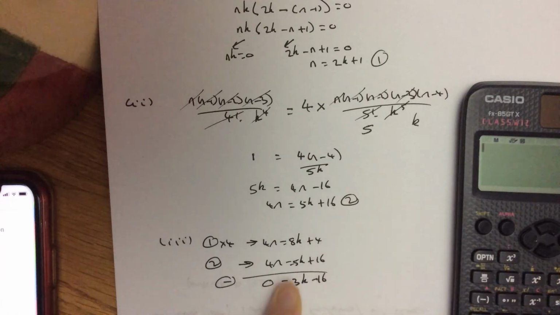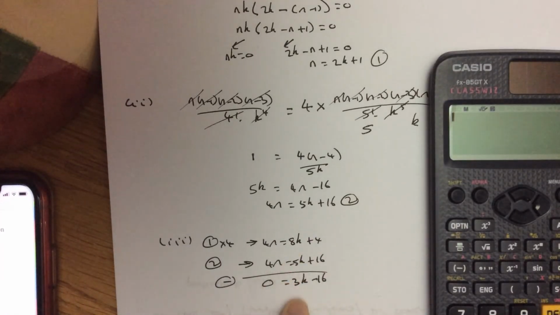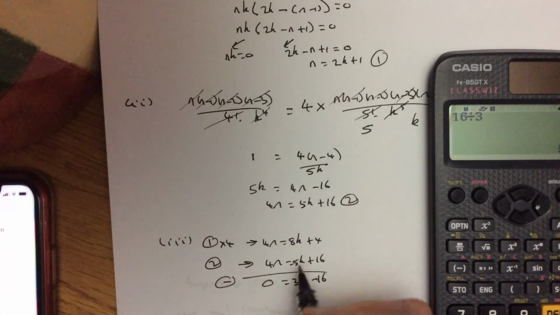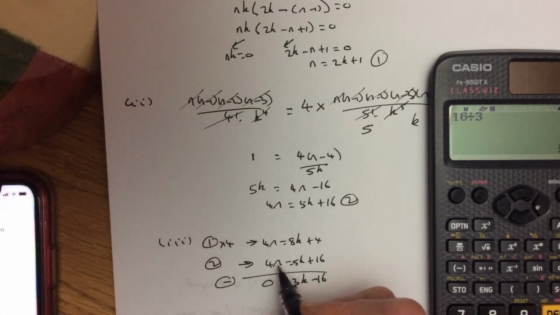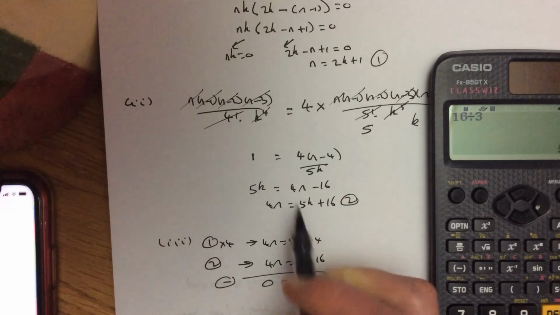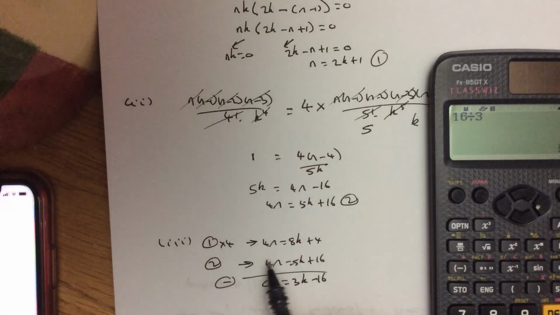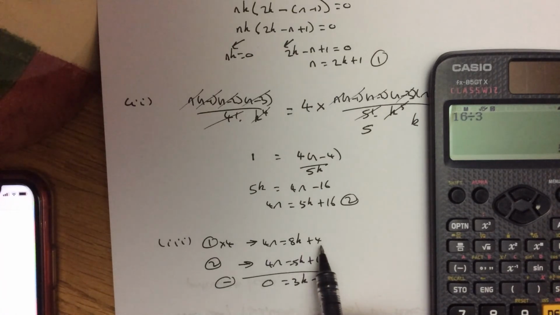So 4 take away 16 divided by 3. I was expecting it to be a whole number. I'll just double check everything here again. So it's 4n equals 8k add 4, and underneath it 4n equals 5k add 16. And if you subtract them, they disappear.